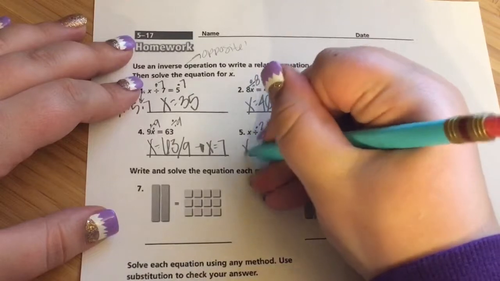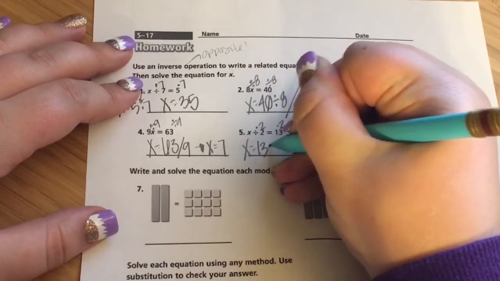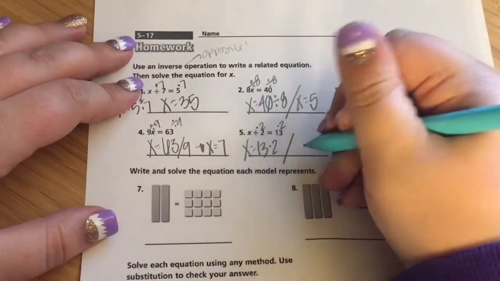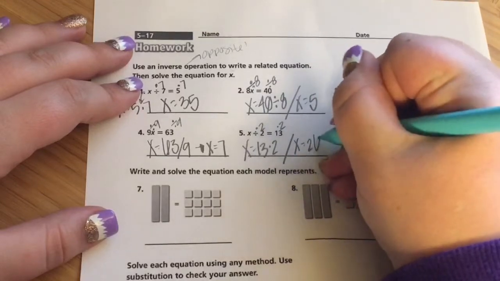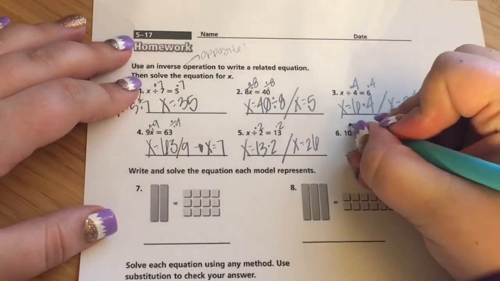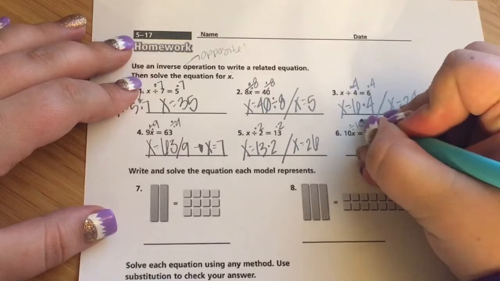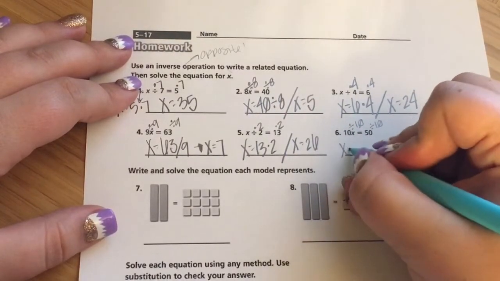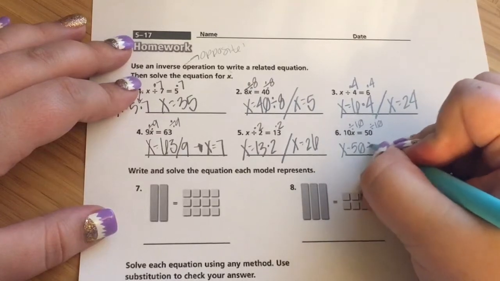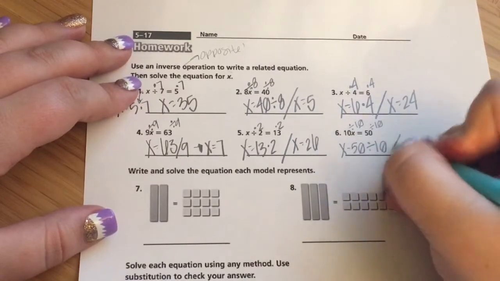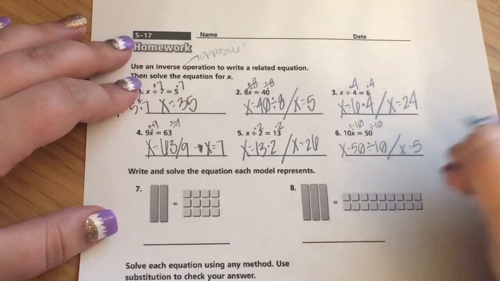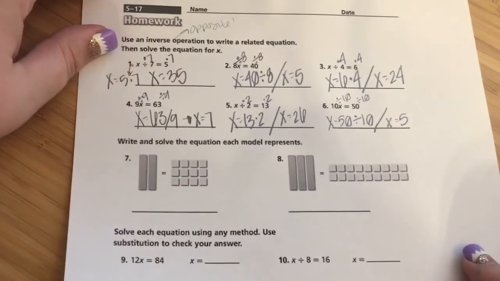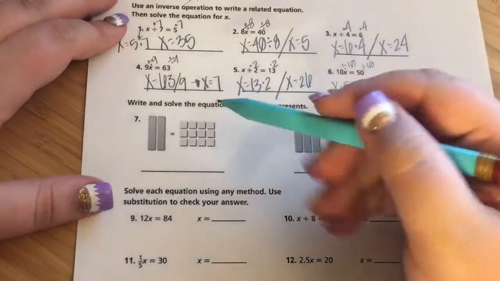x divided by 2, x is equal to 13 times 2, and so x is equal to 26. Now I need to divide. And I divide by 10. Something times 10 equals 50, and it's x is equal to 50 divided by 10, which is x is equal to 5. So let's write the equation and see what each model represents.